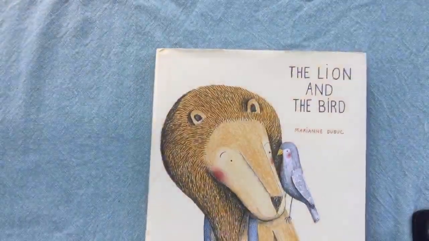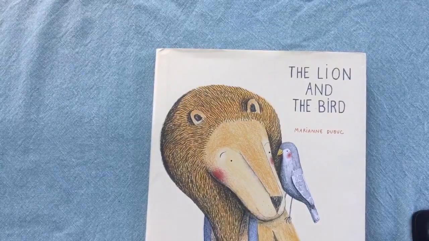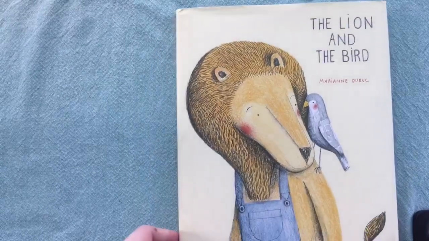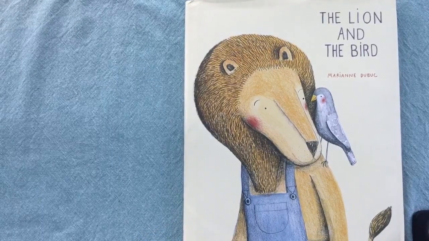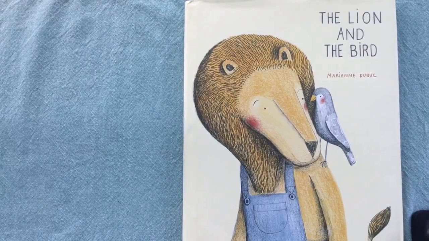Okay, so I'm going to reread the story to you guys today, and I want you to be thinking about what happens to the bird and why is this a problem? And then you're going to go back into your student books and answer that question for yourself. So what happens to the bird and why is this a problem?